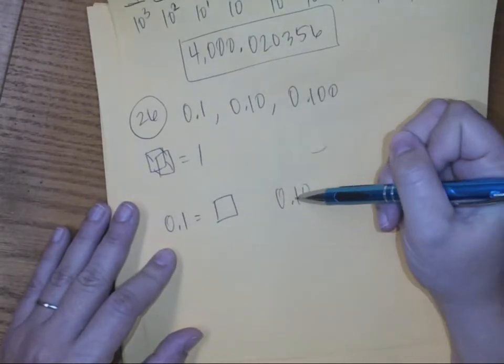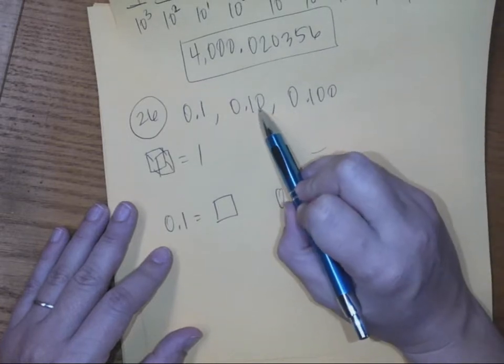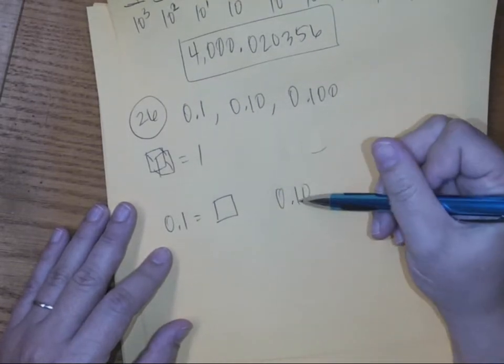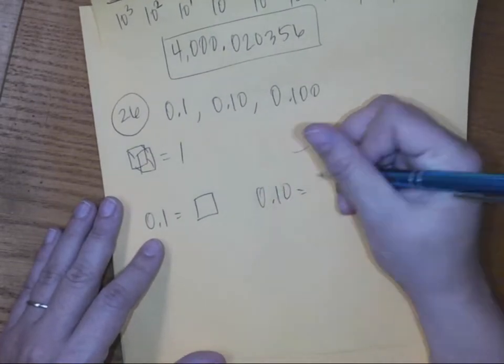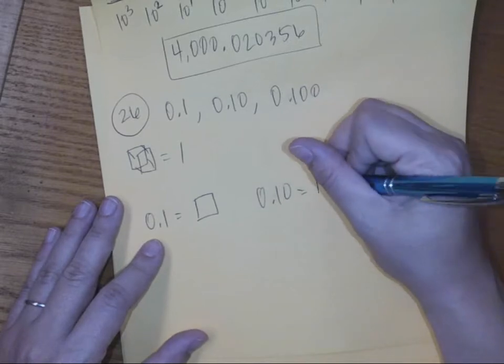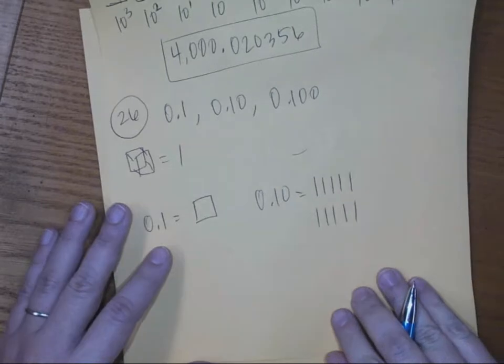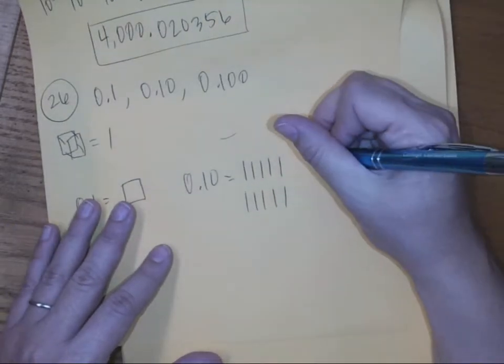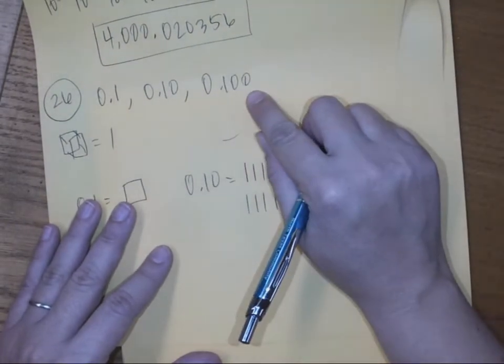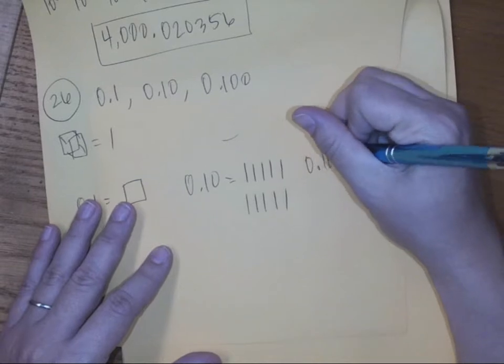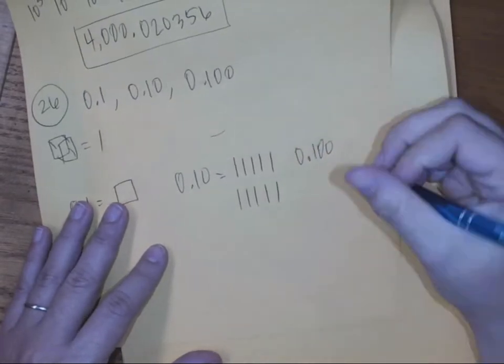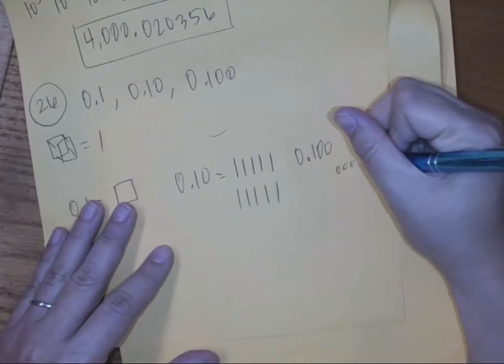This is 10 hundredths because I have the number 10 and the zeros in the hundredths place. So 10 hundredths would be, hundredths are represented using longs, so it'd be 10 longs. And then 100 thousandths would be 100 of the units, right?